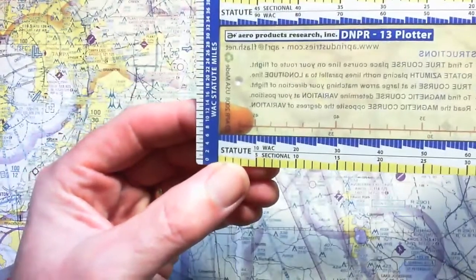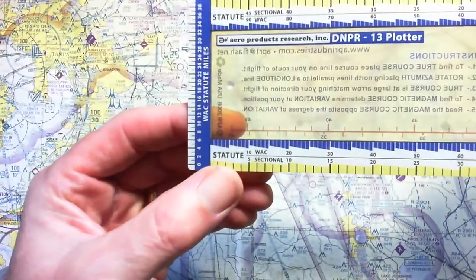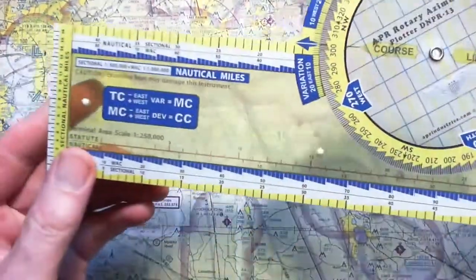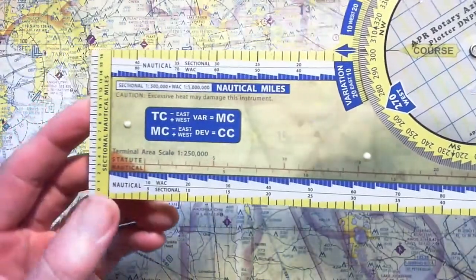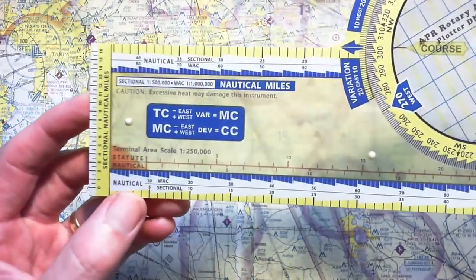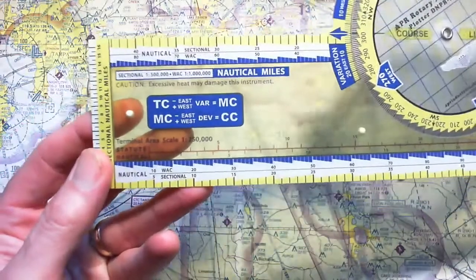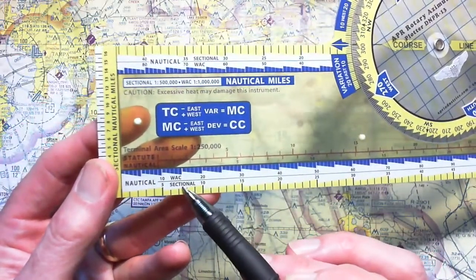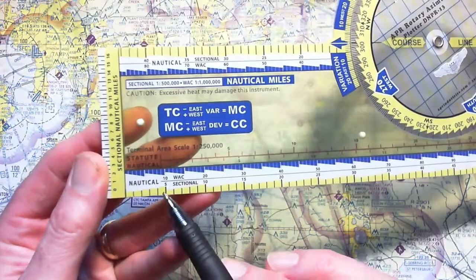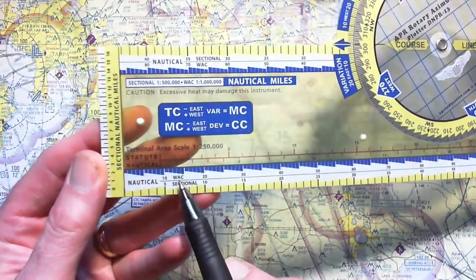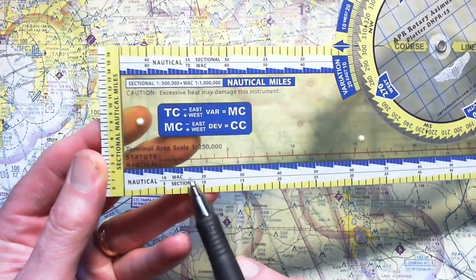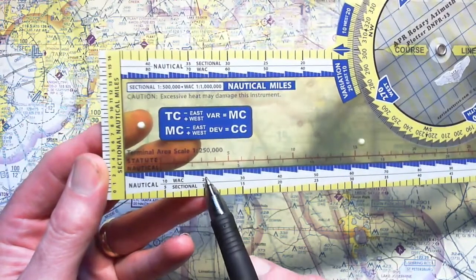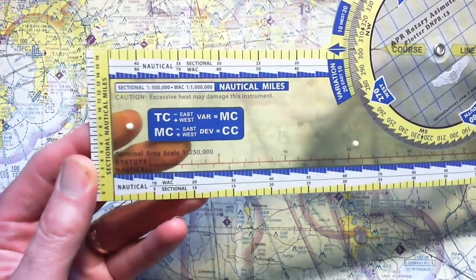So if you have an older airplane and you're using statute miles, you're going to use this side of the plotter. If it's a newer airplane, basically newer than 1975, it'll be in knots, nautical miles. And you can see right here that we have on the sectional scale, it shows us from 0, 5, 10, and so forth. And we can also use a wax scale. And you notice the wax scale is twice as dense, or twice the scale as the sectional.